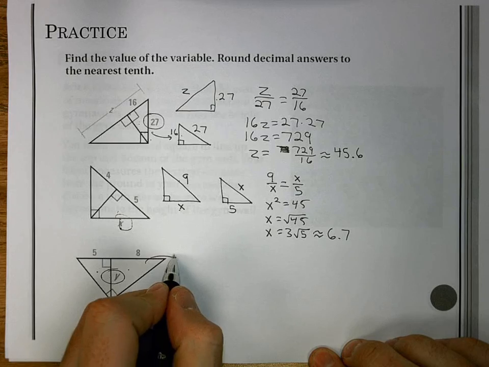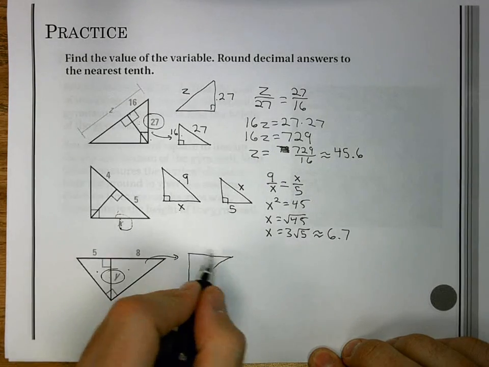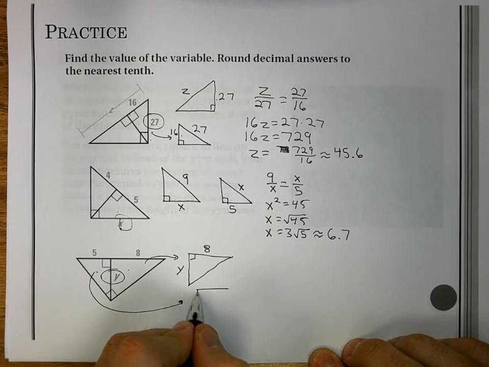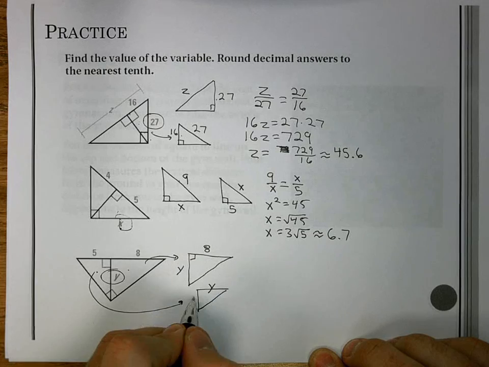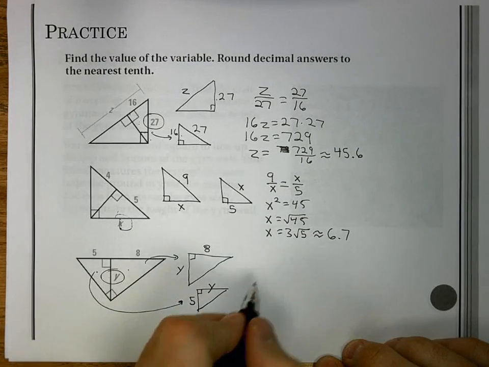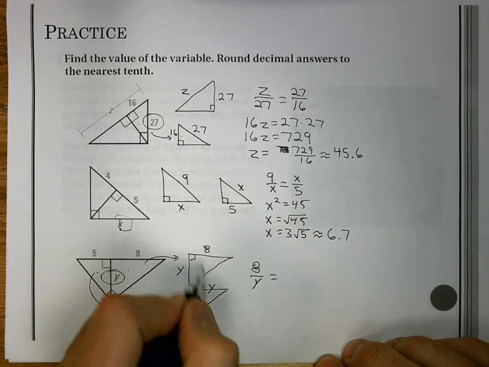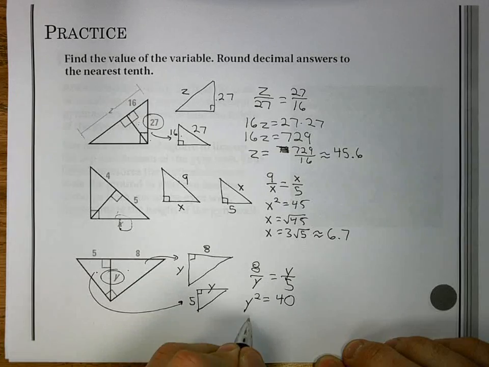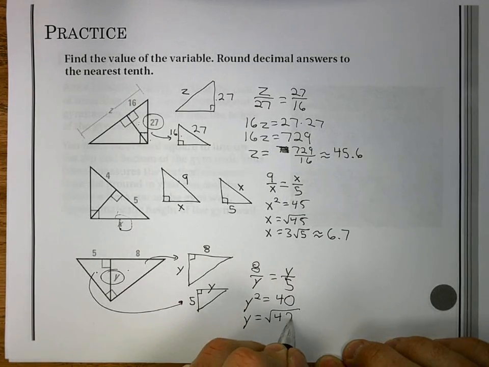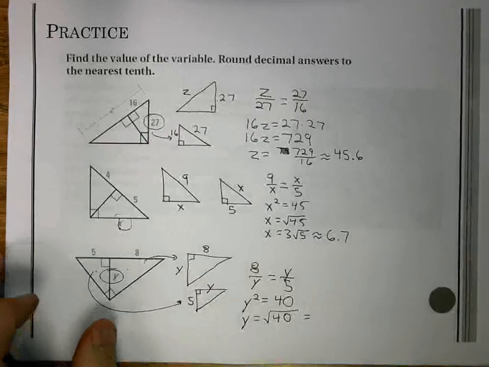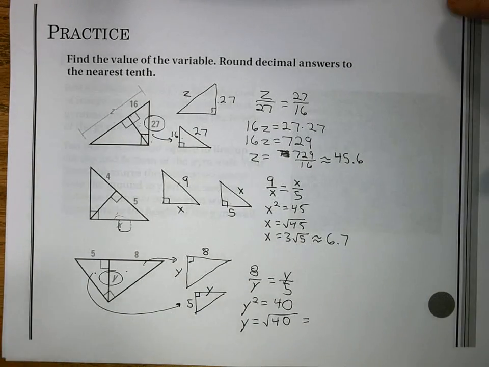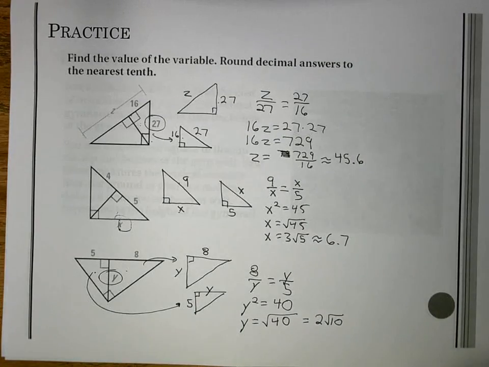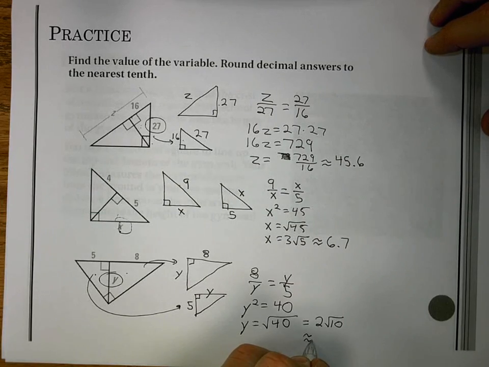So I'm going to take this one and redraw it, keeping it the same direction. I have 8 and y. And I'm going to take this one and rotate it. So I have y on top, 5 on the side. Now I can match it up. It's 8 over y equals y over 5. That's y squared equals 40. Y equals the square root of 40, which we can simplify because that's 4 times 10, or 4 root 10. Oh, nope, so let's try again. 2 root 10, which we simplify in our calculator to be approximately 6.3.